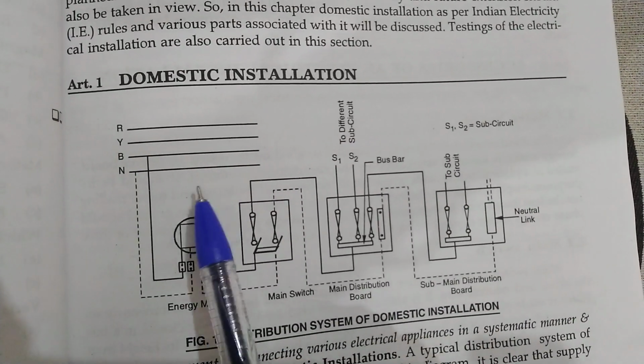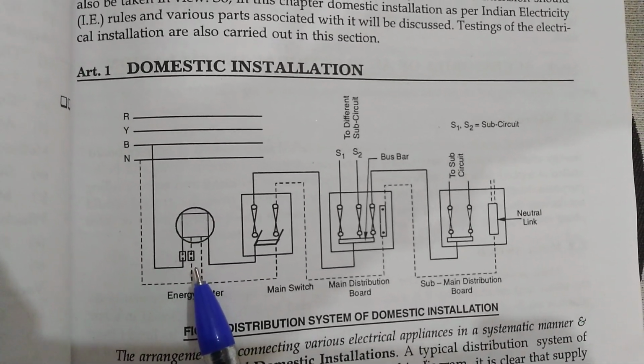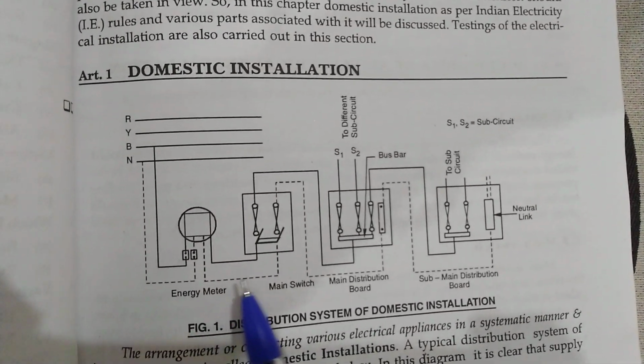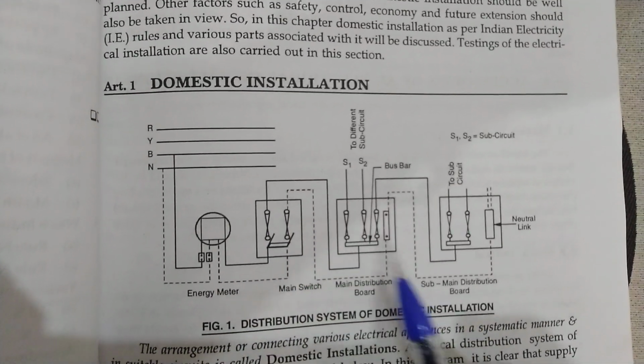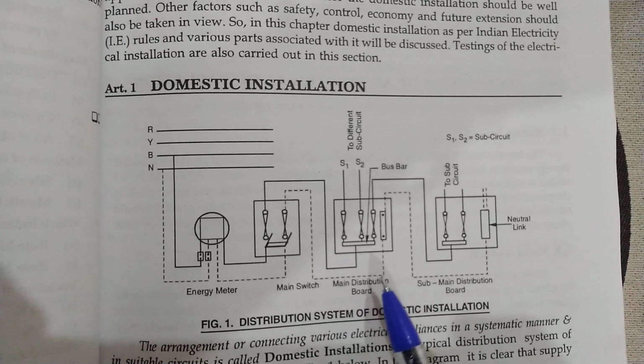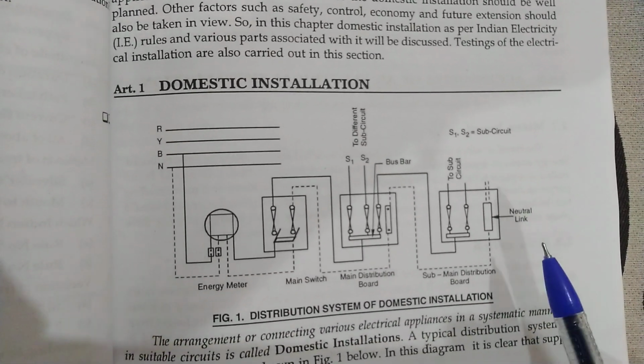These are the supply lines. From the supply lines, electricity goes to the energy meter. The output of the energy meter is further connected to the main switch, and from the main switch, electricity goes to the main distribution board and sub distribution board.